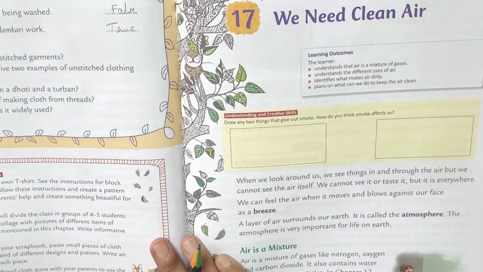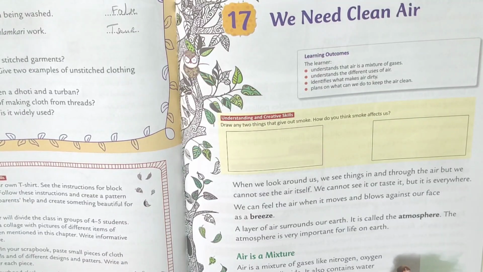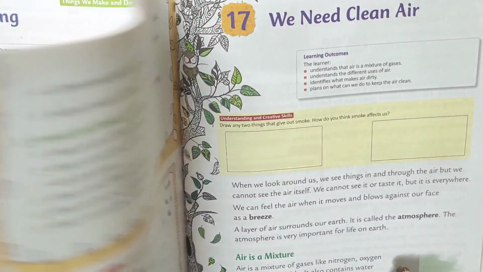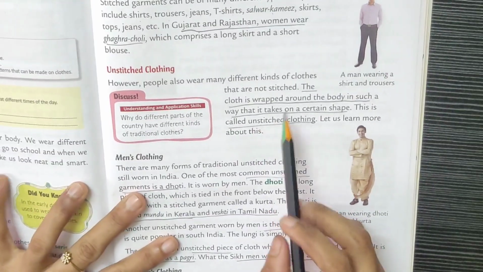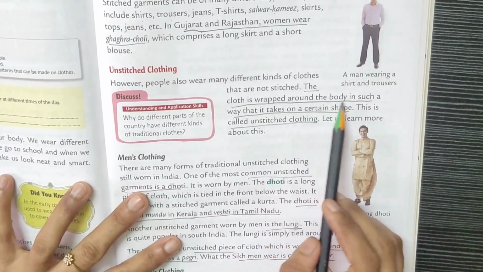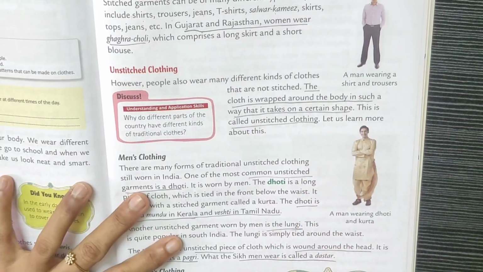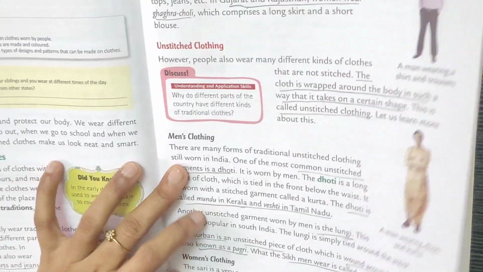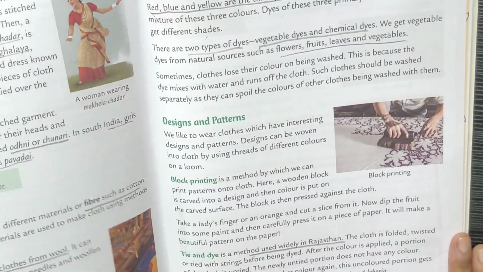What is unstitched clothing? Give 2 examples of unstitched clothing worn by women. The cloth is wrapped around the body in such a way that it takes on a certain shape. It's called unstitched clothing. Example, sari and chunari.